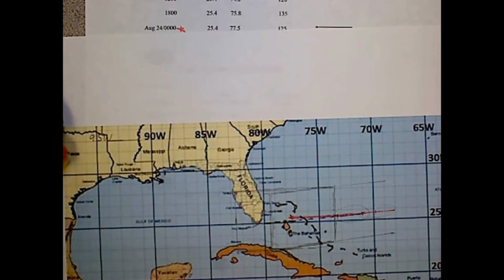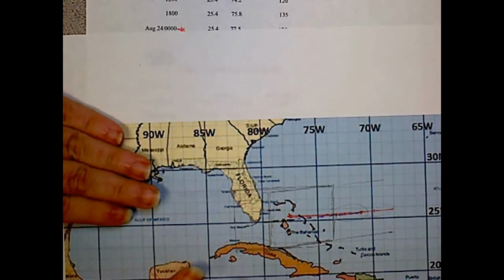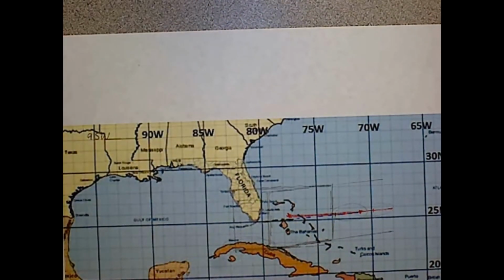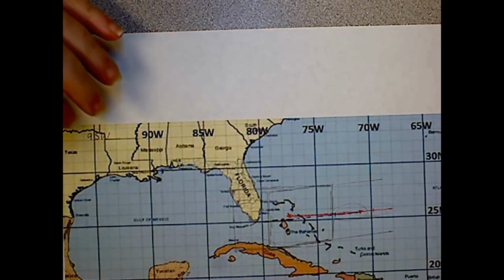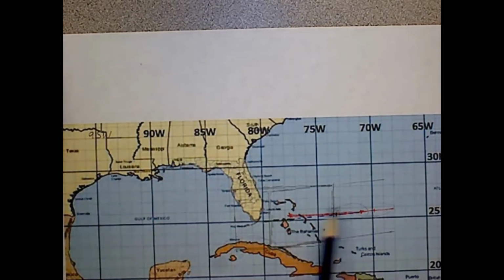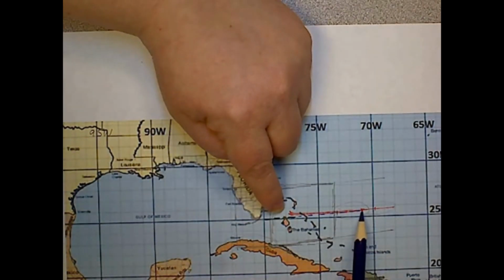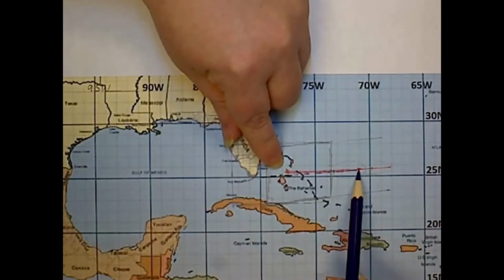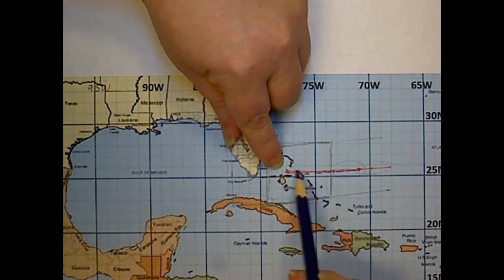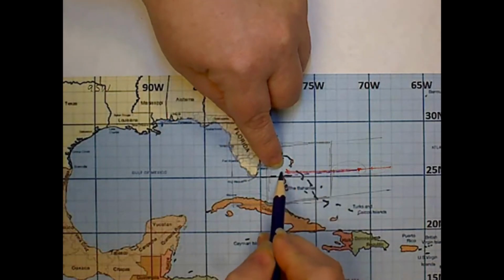So we would then go ahead and stop here. We're done with our data set for this one. We're going to go ahead and determine where we're going to do our warning and watches. So we're going to take a look at how far we went in this 24-hour time period, and we went 1, 2, 3, 4, 5, 6.5 boxes.